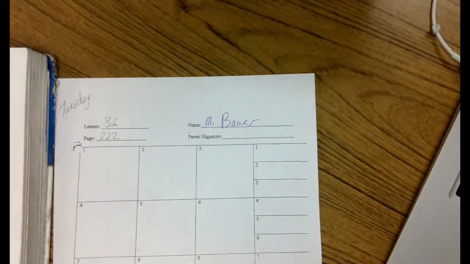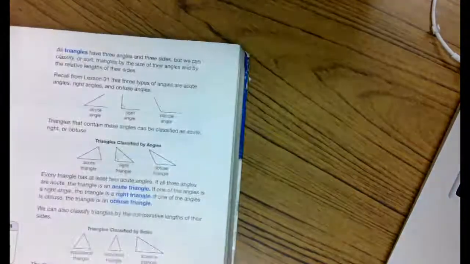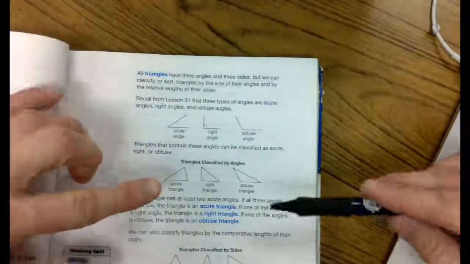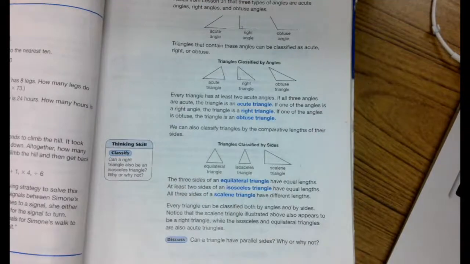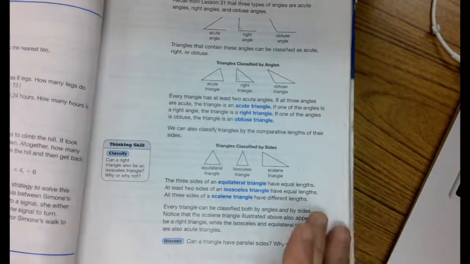All right, class, lesson 36, triangles. Remember, we can classify them either by their angles, 3 acute, 1 right or 1 obtuse, or by their sides, 3 the same, 2 the same, 1 the same. For this lesson, let's take a look at some example problems and see if we can give you guys a little help.